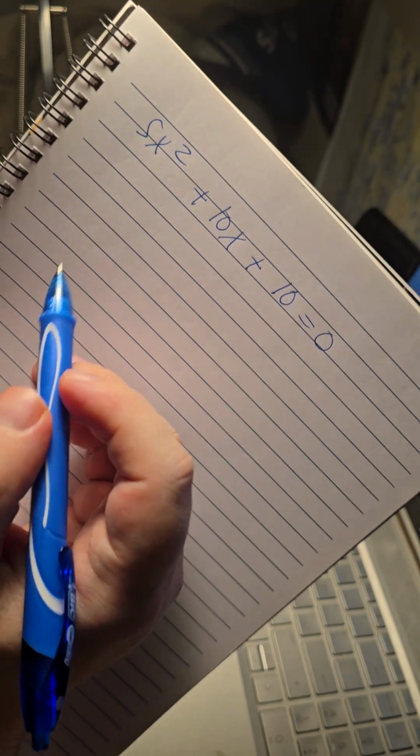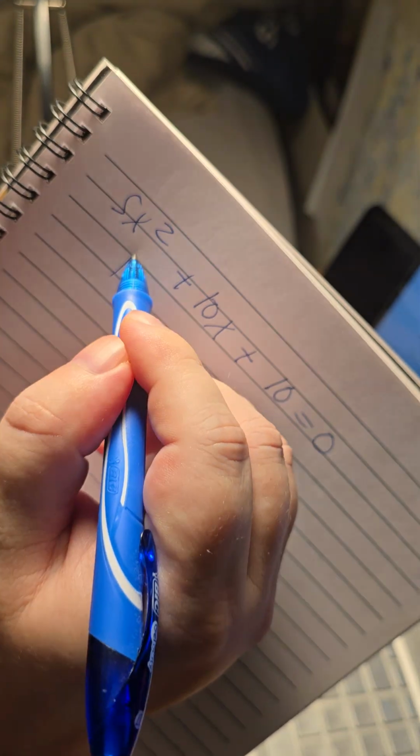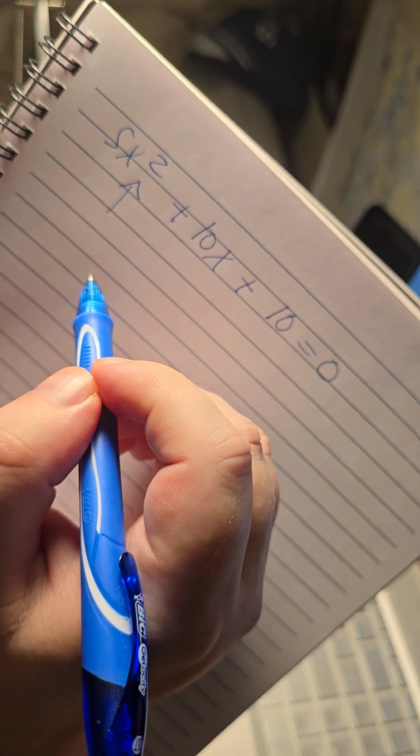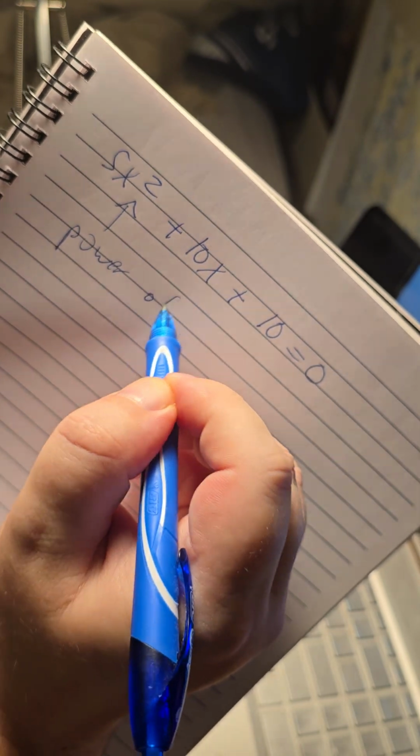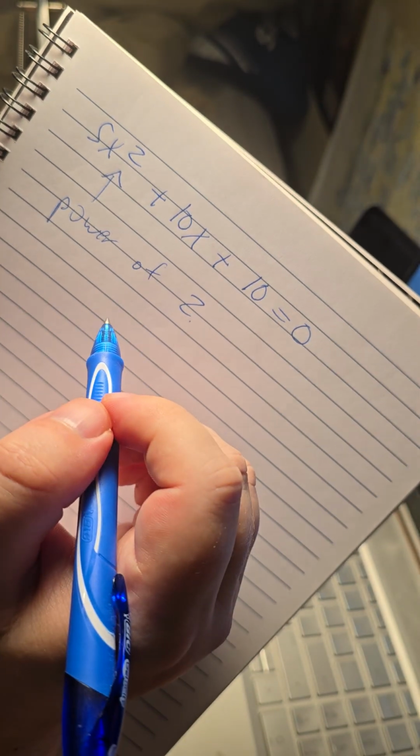Why is it quadratic? Because the exponent is to the power of 2.